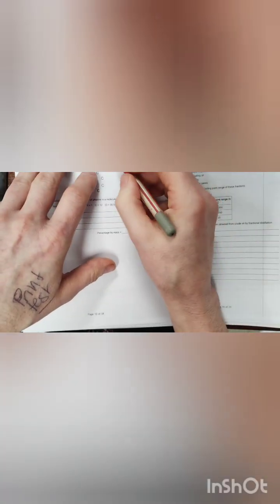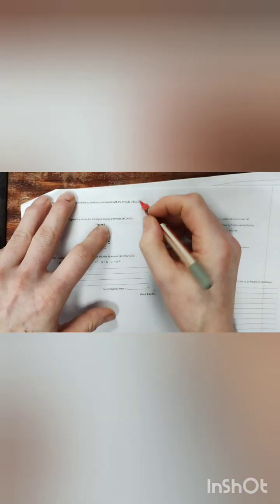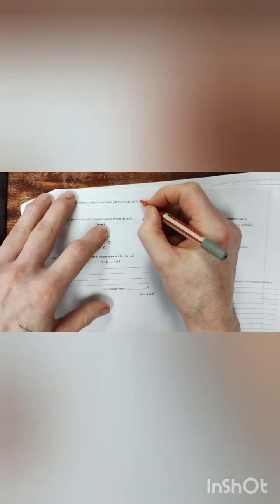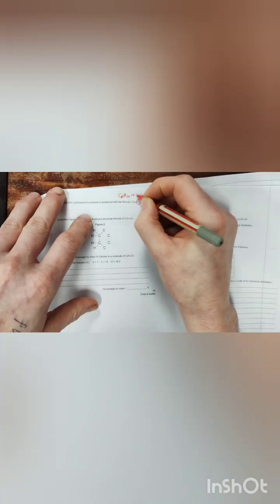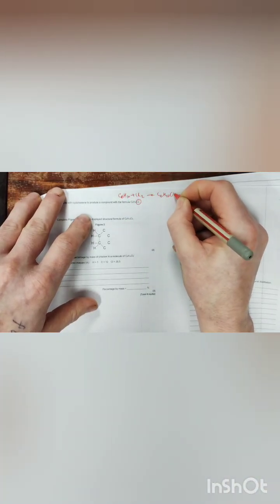This is the displayed formula of cyclohexene. Chlorine reacts with cyclohexene to produce a compound with this formula, C6H10Cl2. So it looks like we've just added chlorine. We've gone from C6H10, we're going to add chlorine, and make C6H10Cl2.